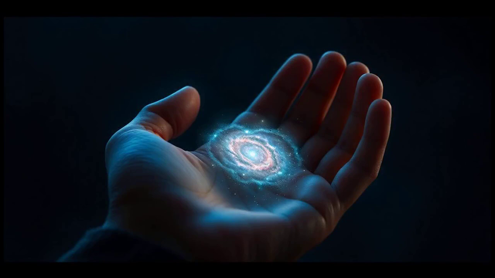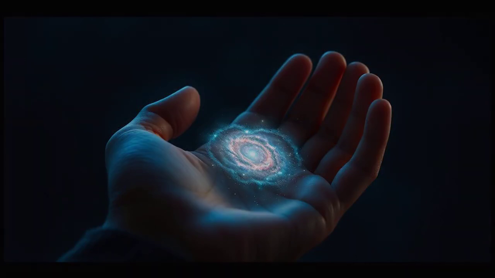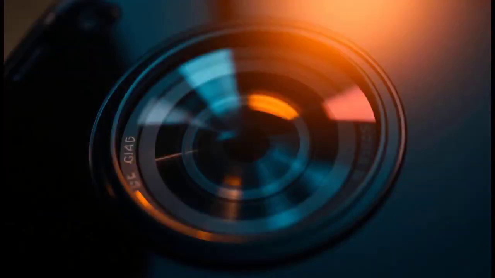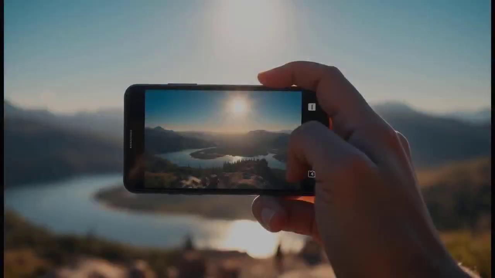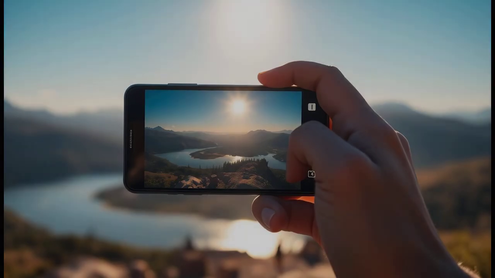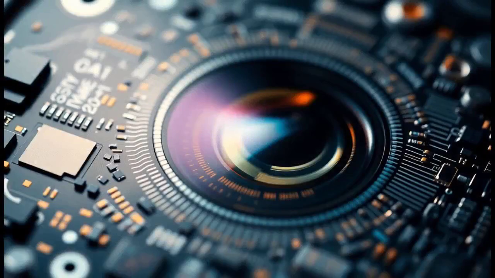Imagine holding the universe in your hand. Not the literal universe, of course, but something equally astonishing, the intricate world inside your smartphone camera. We use it every day, often without a second thought. But behind that tiny lens lies a feat of engineering that pushes the boundaries of physics and material science. Join us as we journey into the microscopic realm, revealing the unseen forces that make every photo possible.